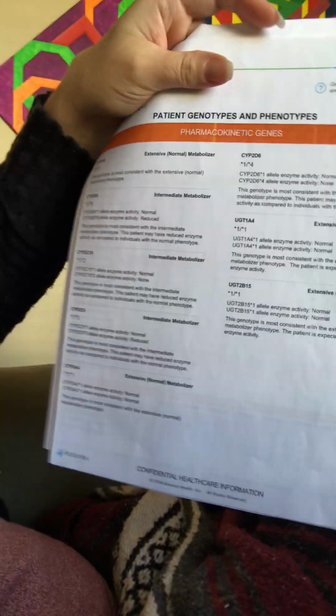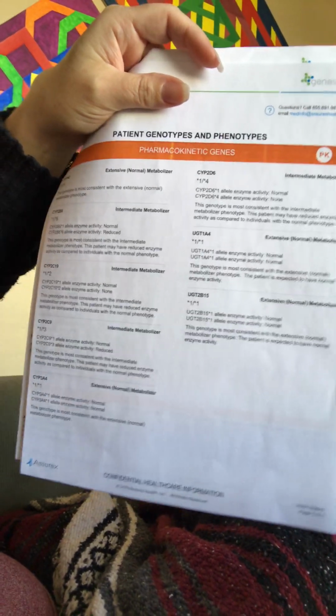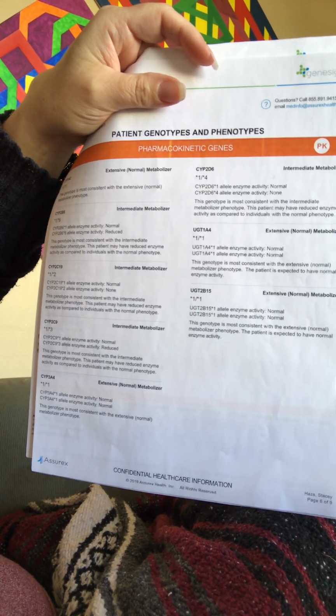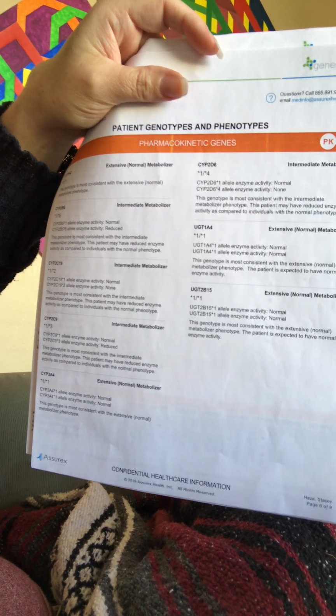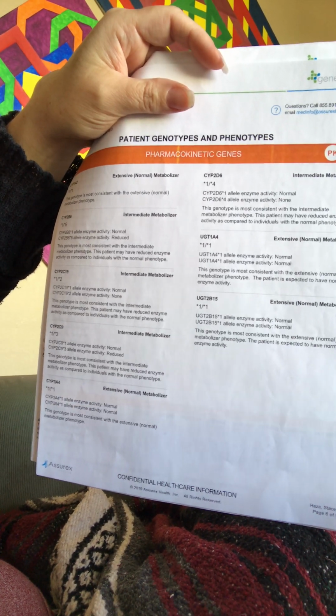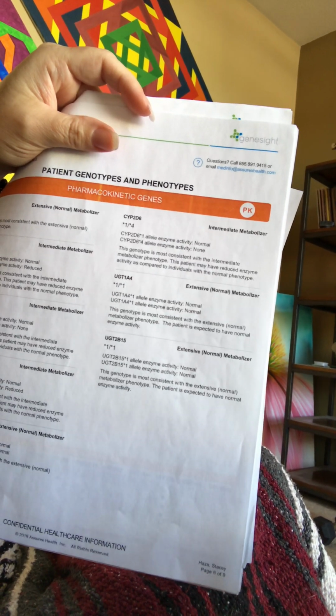And here's some important markers that the test took regarding metabolism. And you can see with two of them, it says that my allele enzyme activity is reduced, and that I'm an intermediate metabolizer. Well, that's just showing you that I'm a slower metabolizer, like I stated before, which is why some of these medications always end up in the yellow for me.